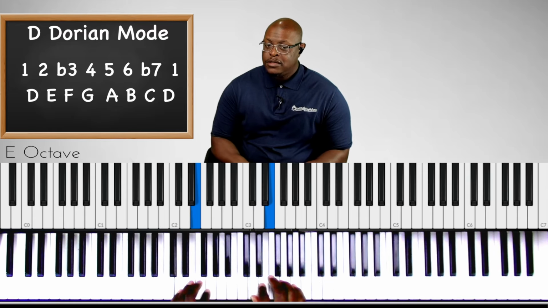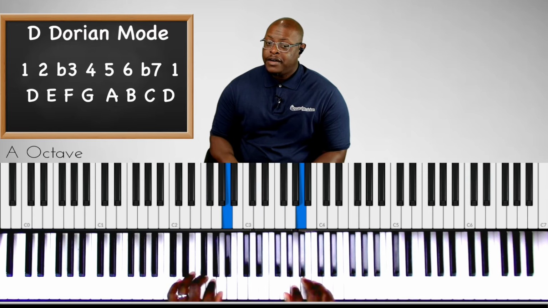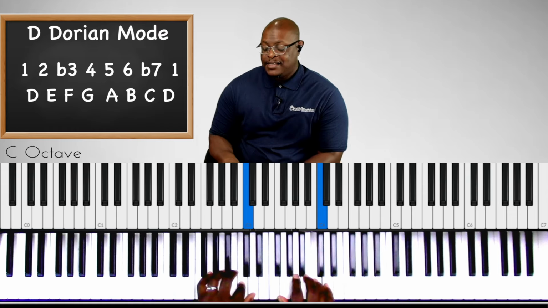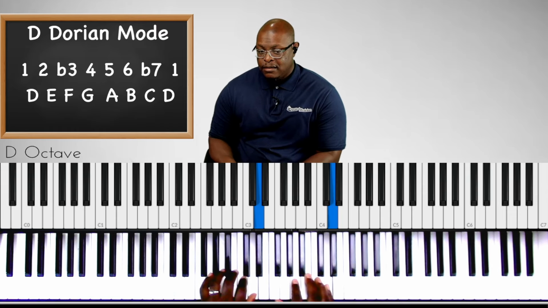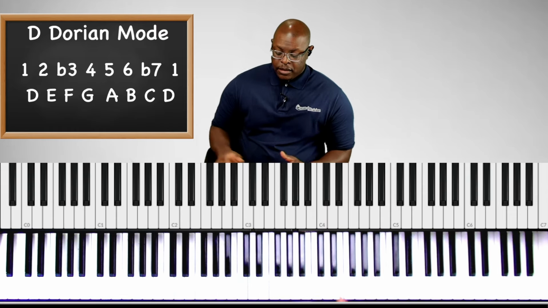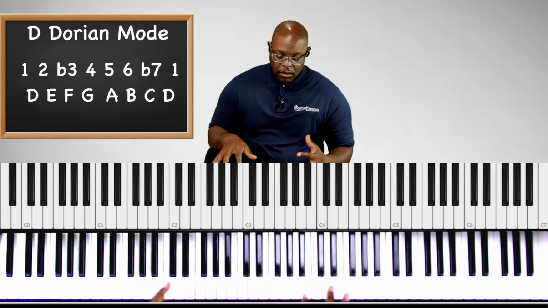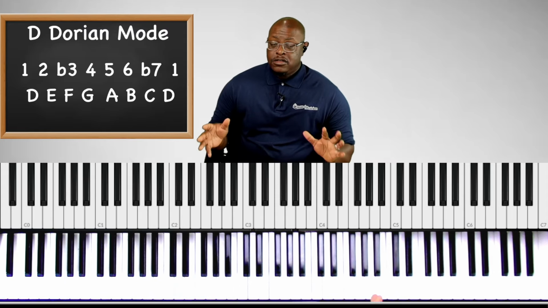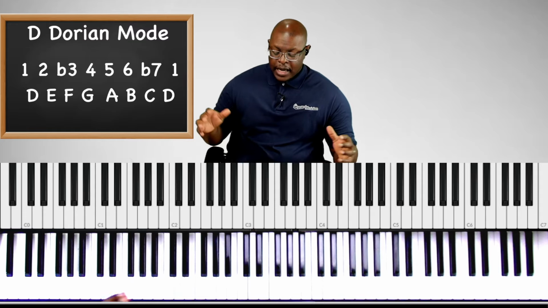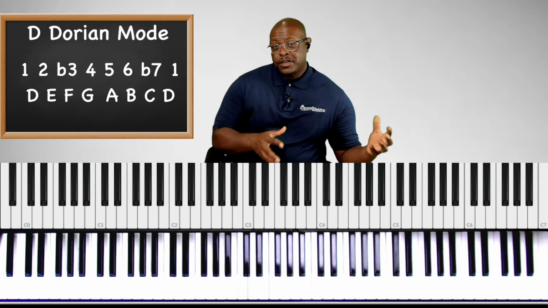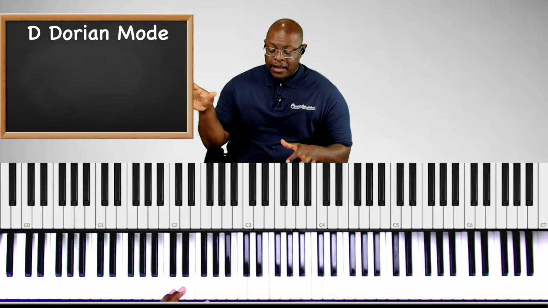So 1, 2, flat 3, 4, 5, 6, flat 7, 1. So again, if I'm trying to create a Dorian scale or figure out what's the Dorian mode, there's 2 ways I can do it. I can see this from the major scale point of view, or I can do the analysis.